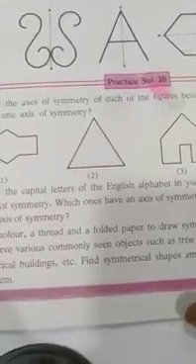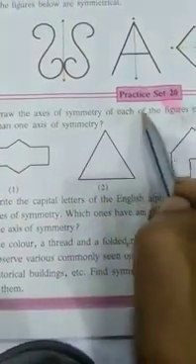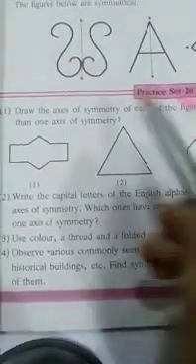Now children, let us do practice set 20. Okay, so what is given? Draw the axis of symmetry of each of the figures below. Which of them has more than one axis of symmetry?